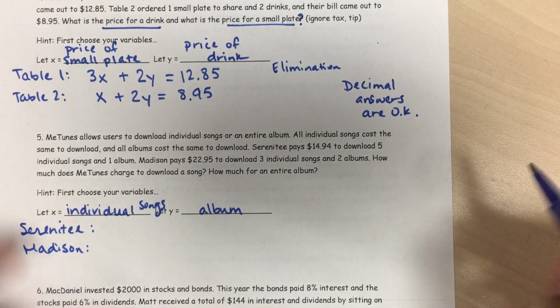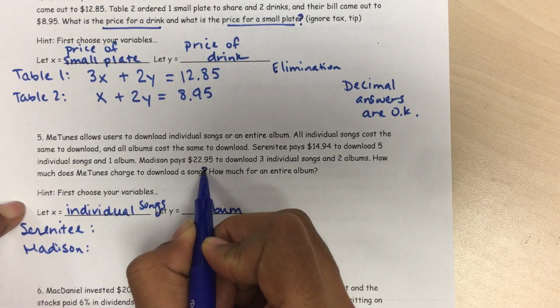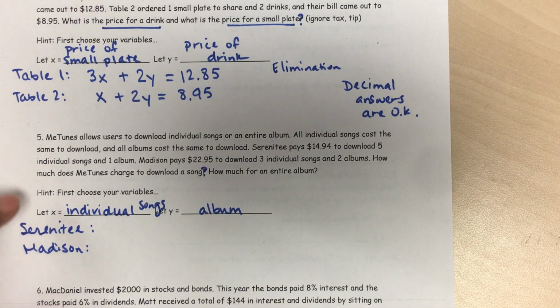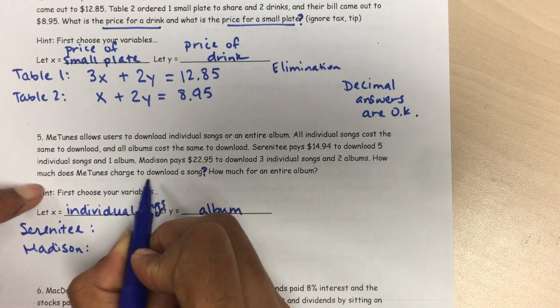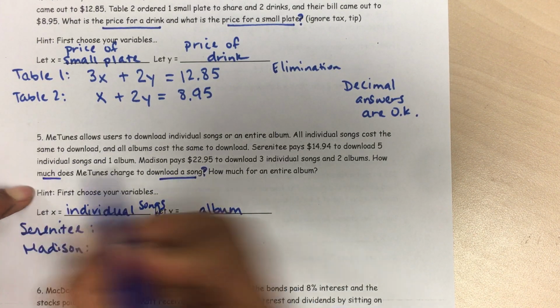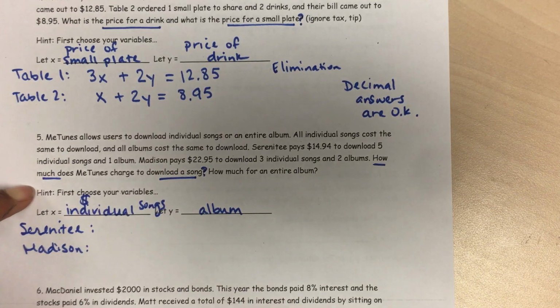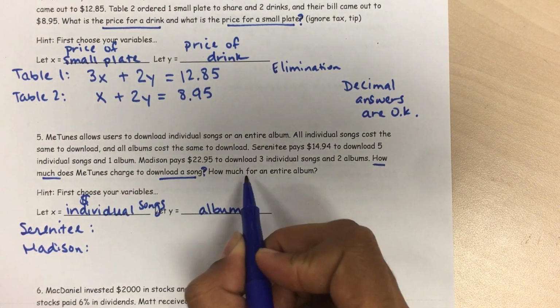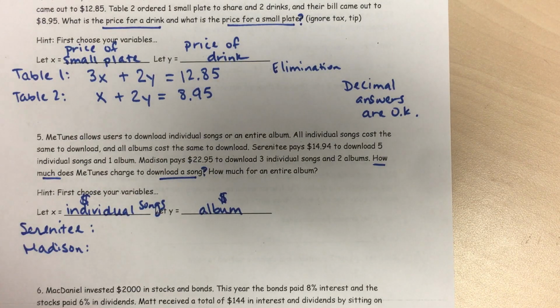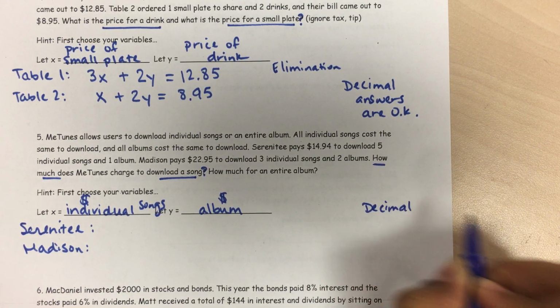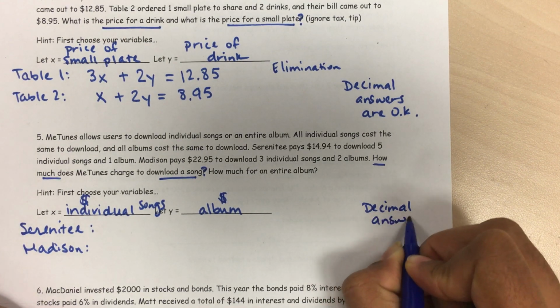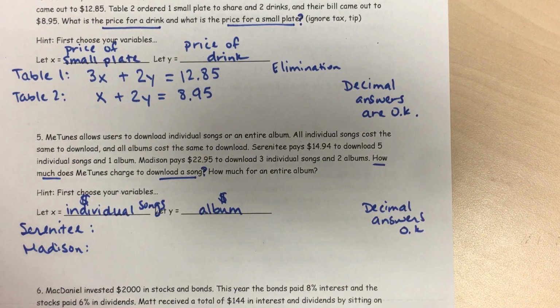Well, let's go to the bottom. Let's go to the last part, the part with the question mark. Remember, if you're not sure about your variables, go to the question mark, and then that'll help you. So how much does MeTunes charge to download a song? So how much is the question? So we're looking for money. And for the album as well, how much? We're looking for money for an album. So decimal answers would be okay if they turned out to be decimals, because we are looking for money. Other than that, you should be good to go.